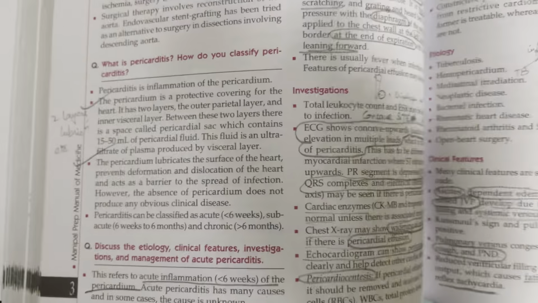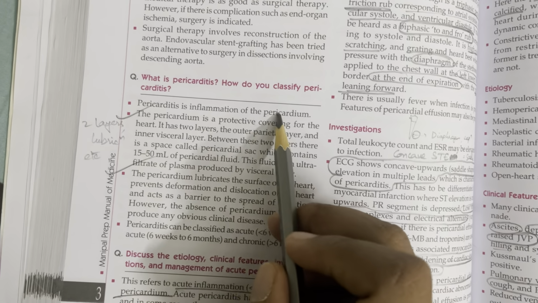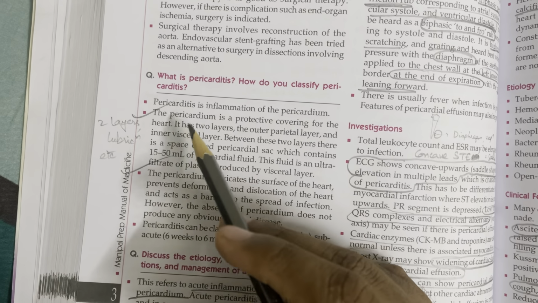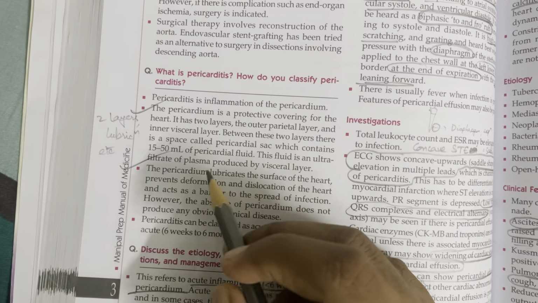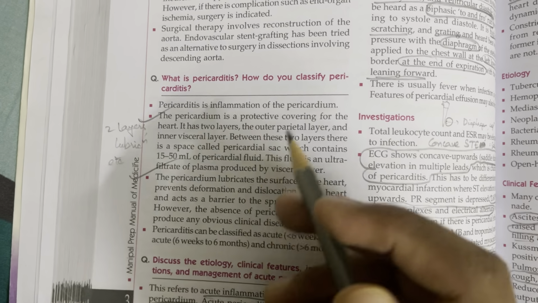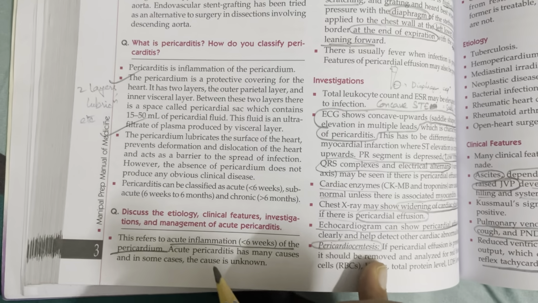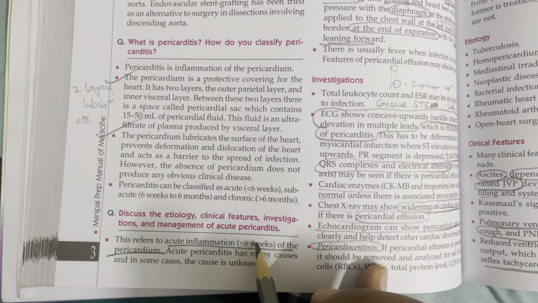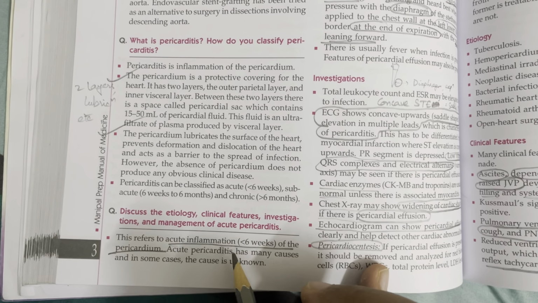So here, moving on to the book. Pericarditis is inflammation of the pericardium. Just talk about two layers: parietal, which is pain sensitive, and visceral, which is pain insensitive. There is a fluid, okay, so it provides lubrication, prevents deformation to the heart and all that. Okay, so acute inflammation of the pericardium for less than 6 weeks is acute pericarditis.